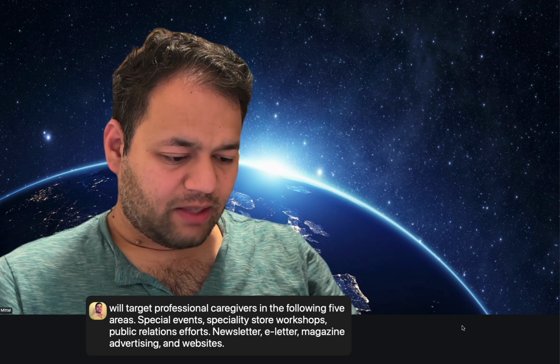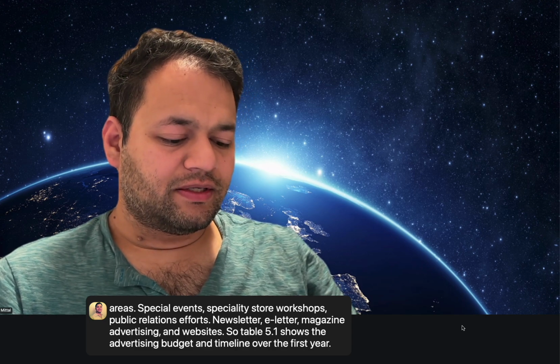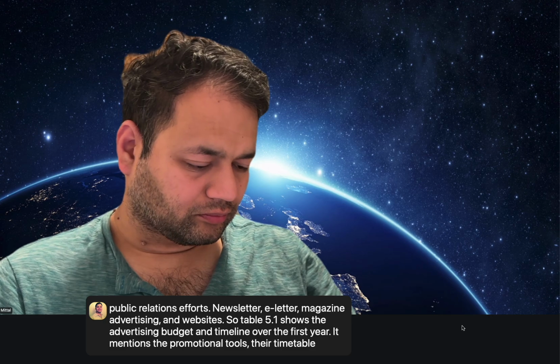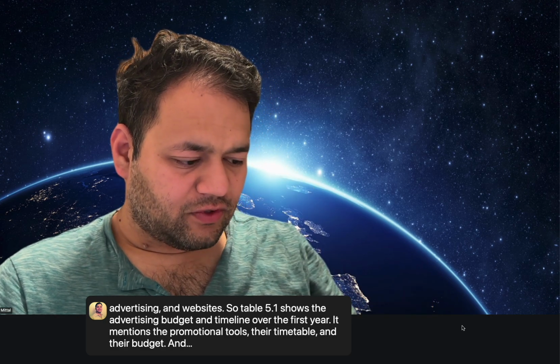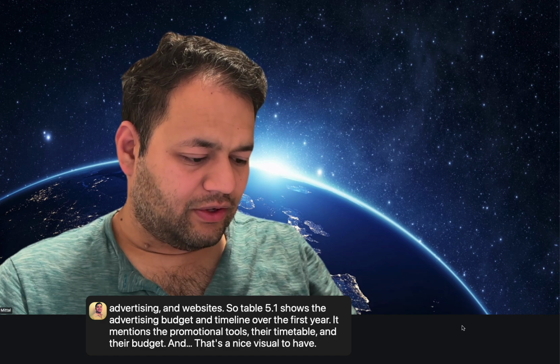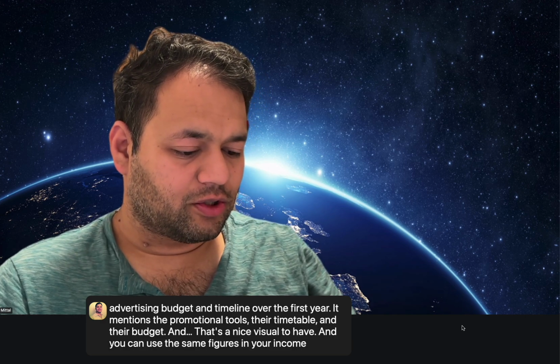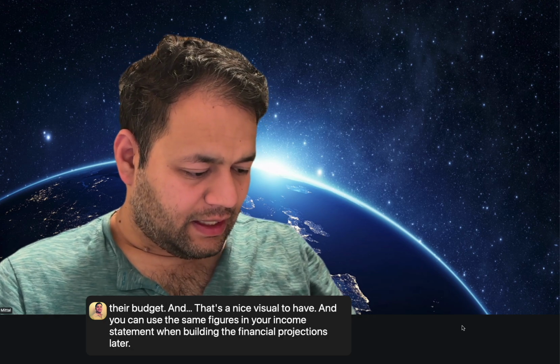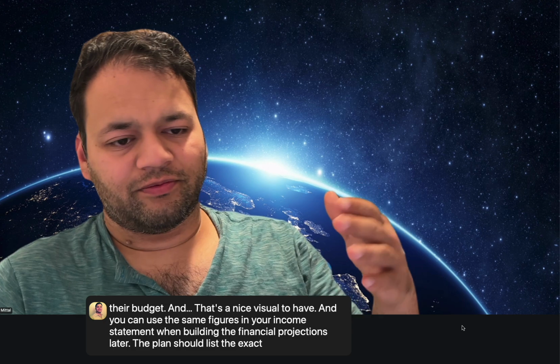So, Table 5.1 shows the advertising budget and timeline over the first year. It mentions the promotional tools, their timetable, and their budget. And that's a nice visual to have. And you can use the same figures in your income statement when building the financial projections later. The plan should list the exact number of things you're doing.